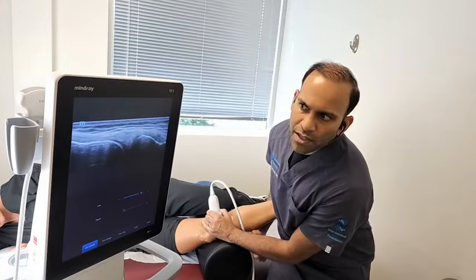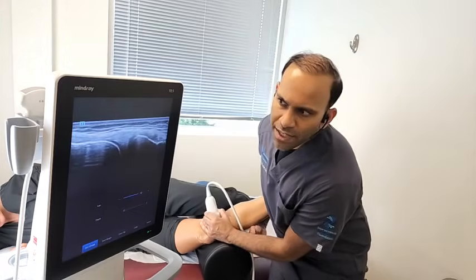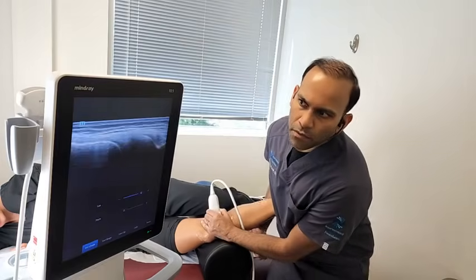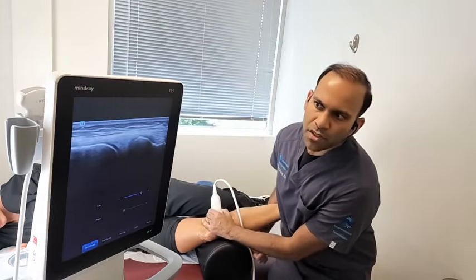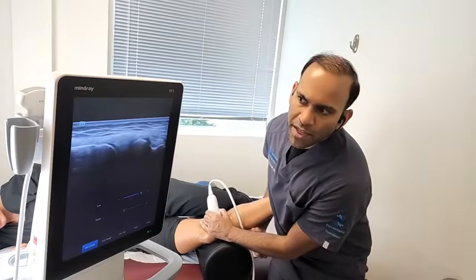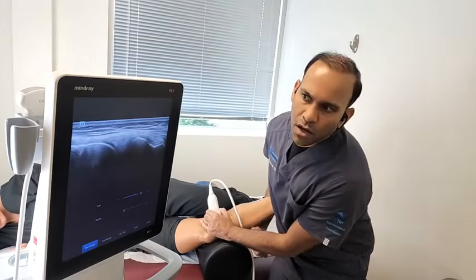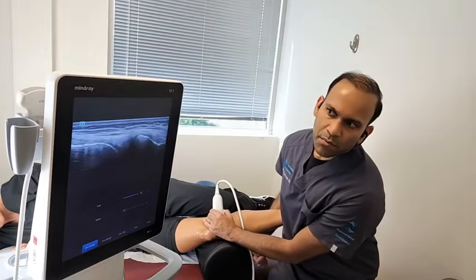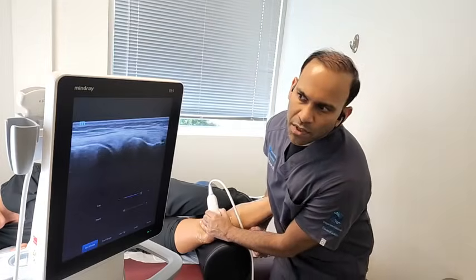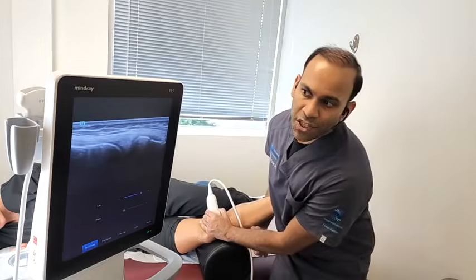Now, this is coming in and out in a pretty decent, pretty normal amount. It's normal for the meniscus to move a little bit. But if there was a major tear, root tear of the meniscus or something that was causing instability, then you'd actually see this meniscus come in and out substantially more.